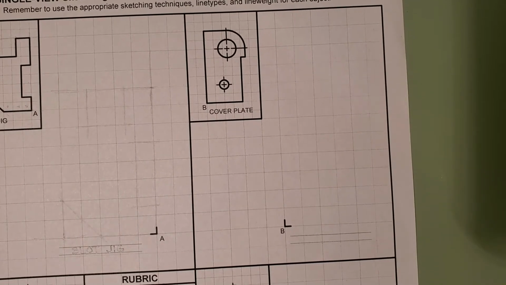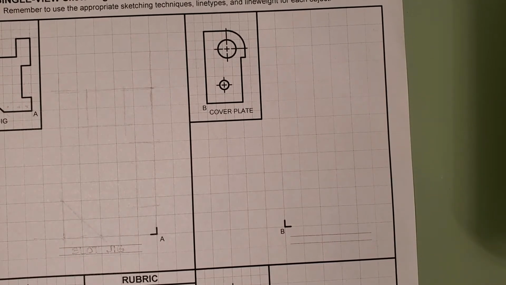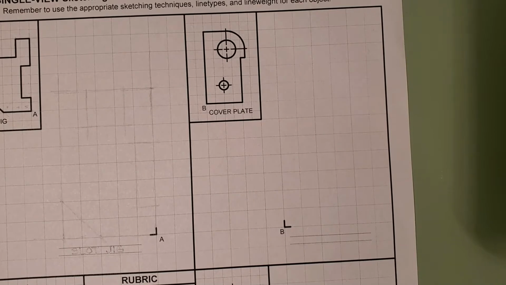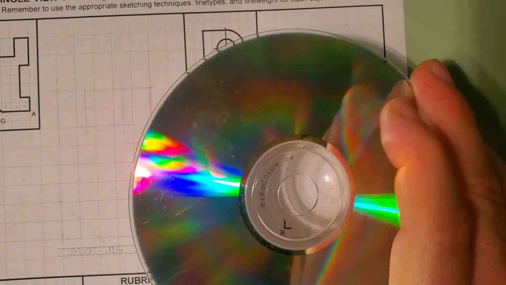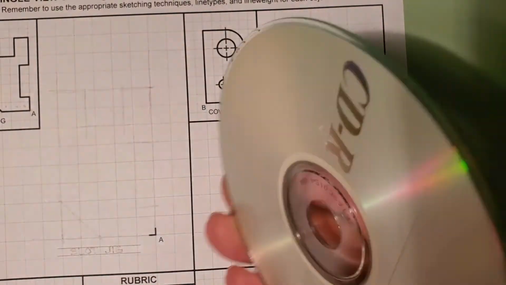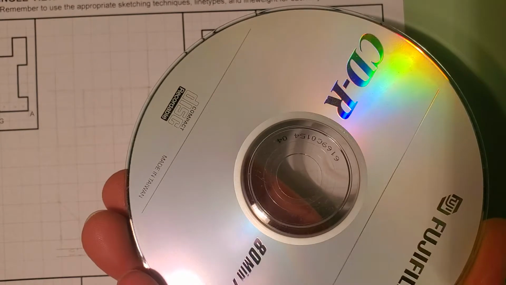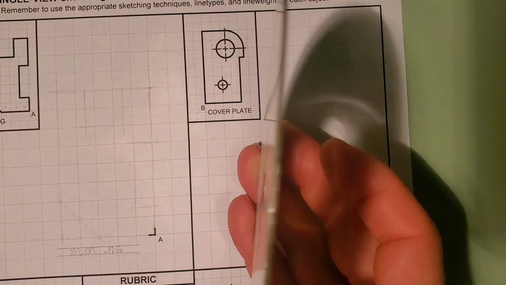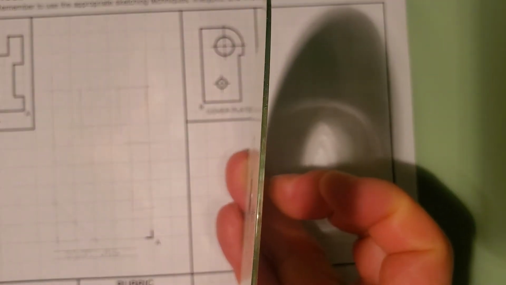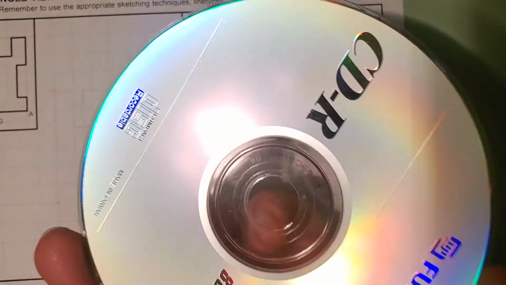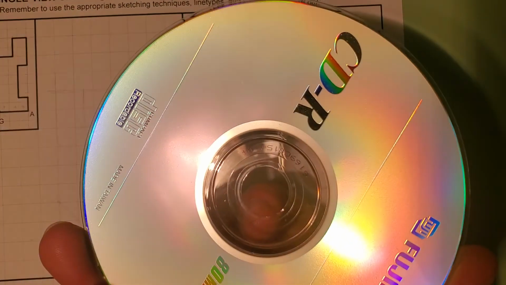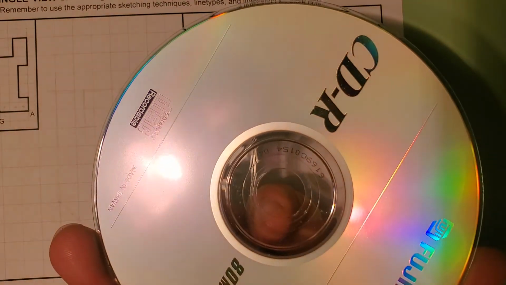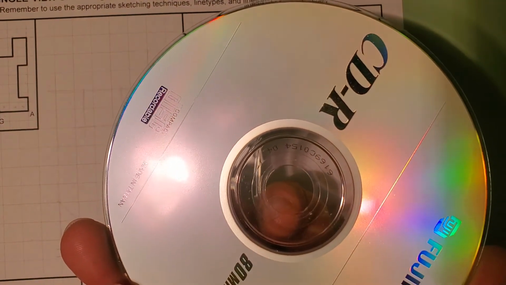So what is an object that would only require one view? Well, I've got a couple examples here to show you, and we'll use them as a basis. So this CD-ROM, if you look at it, it's basically the same from one side to the other, all right? But it has very little thickness, and because it's basically the same from the front to the back, then it only needs one drawing, one view to describe it.